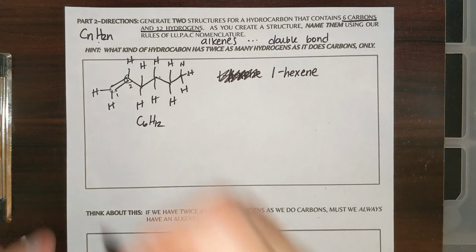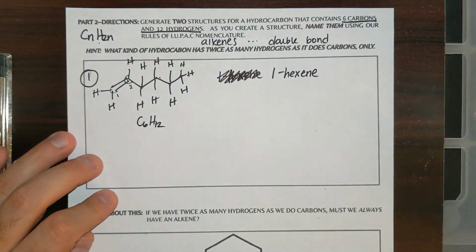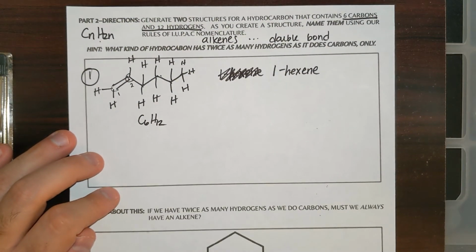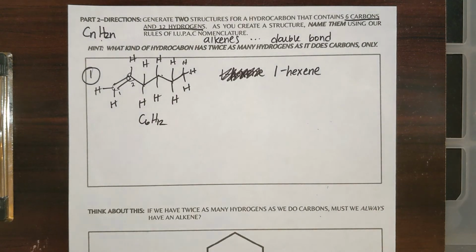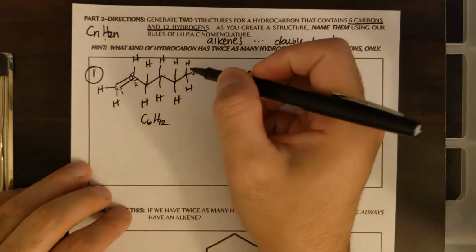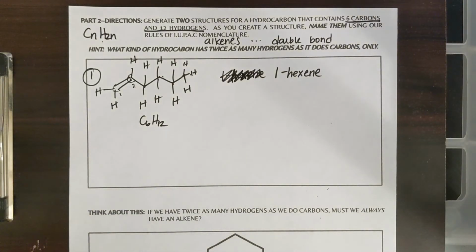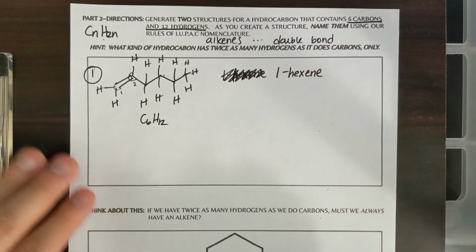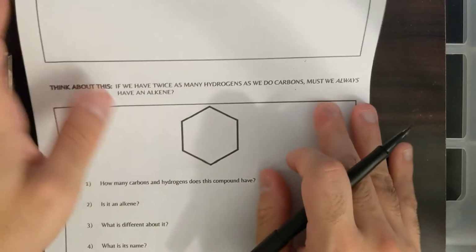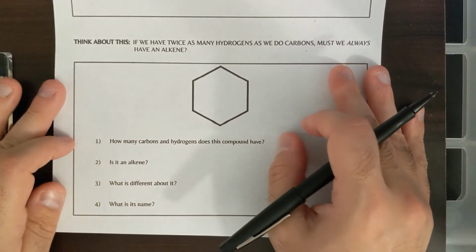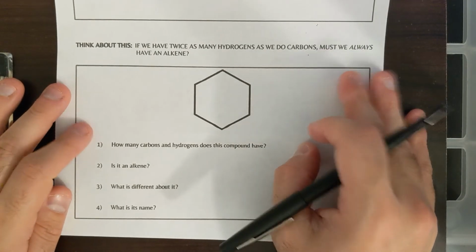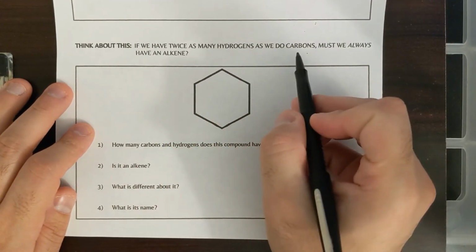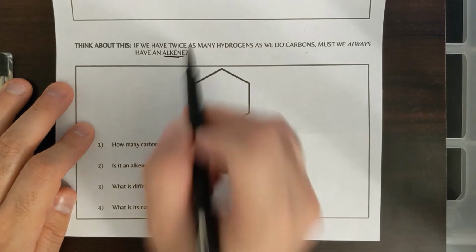I want you to try and draw one more structure that has 6 carbons and 12 hydrogens. Now you could move the double bond, or if you want, you could just move a methyl group somewhere else. You're still going to get C6H12 if you have 1 double bond and then all of these carbons and hydrogens. And then the last one to think about, and this is what we're going to think about for tomorrow: if we have twice as many hydrogens as we do carbons, must we always have an alkene?